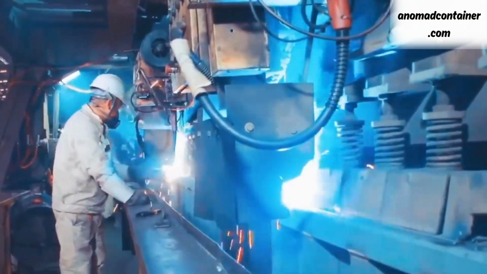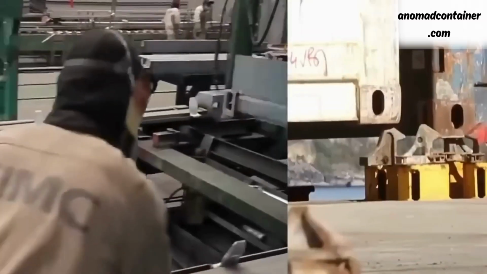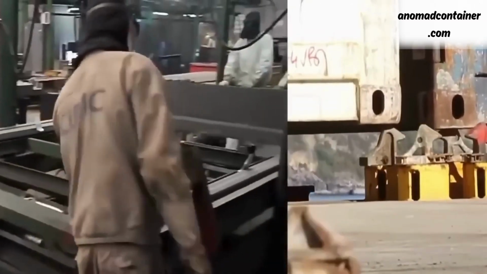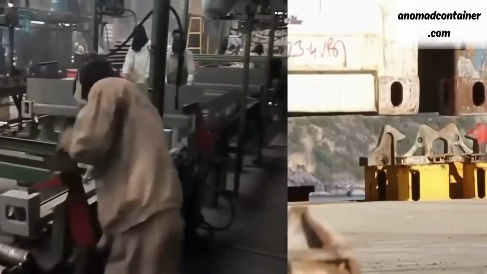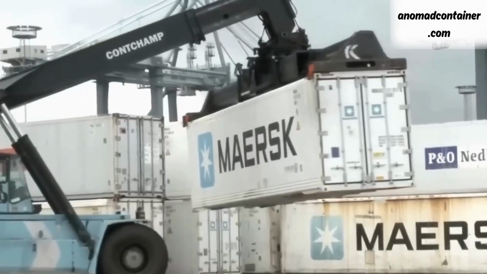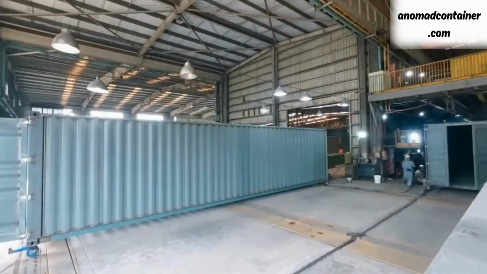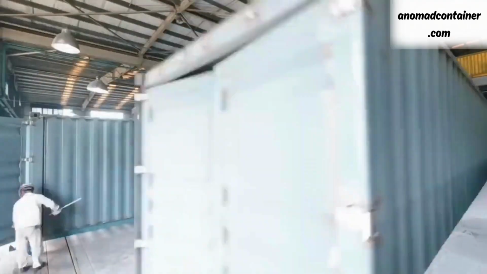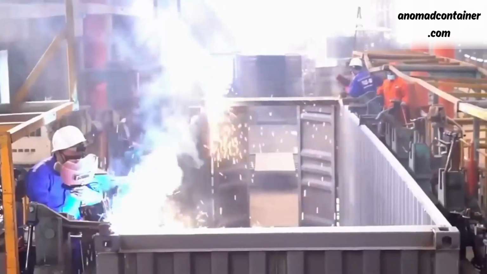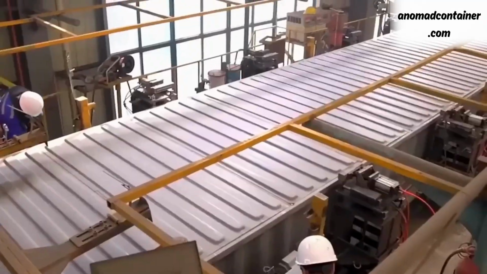Next is the construction of the corner posts. In this process, corner fittings are installed where the hollow square shape will function as a locking point to prevent the container from falling during transportation or as a hooking point when lifting the container. Finally, the container's doors are installed and welded into place with the other parts that were previously made to form the complete container.